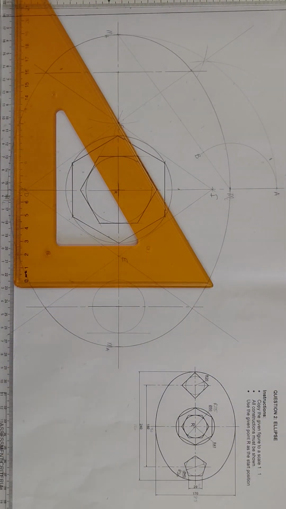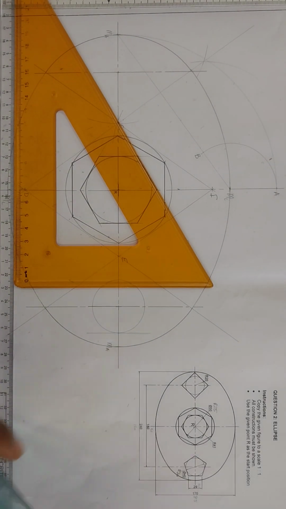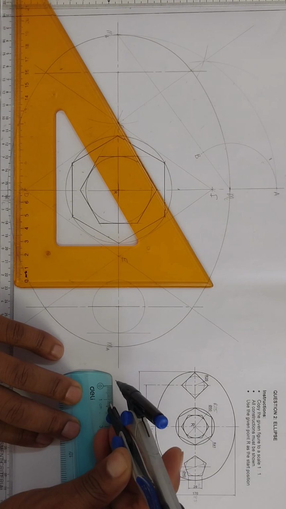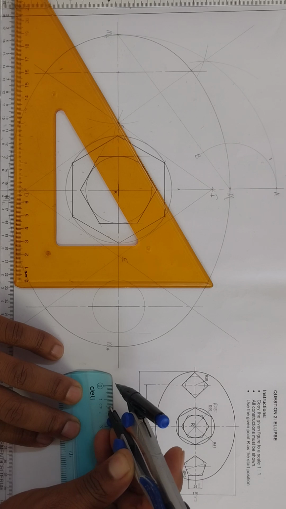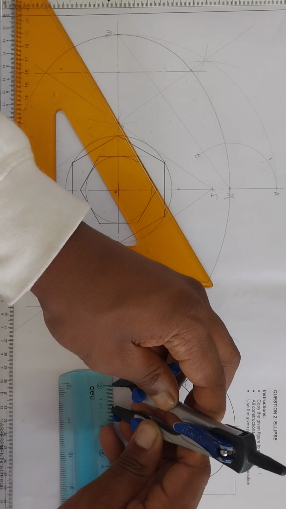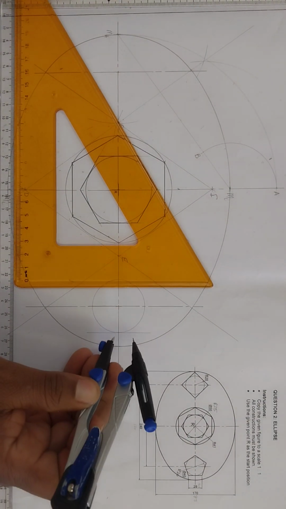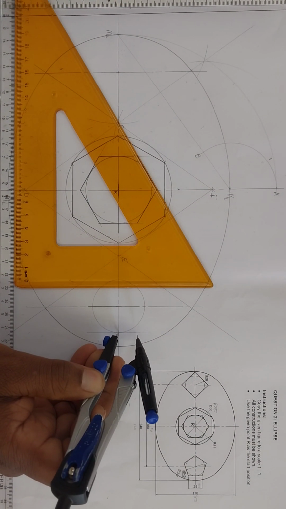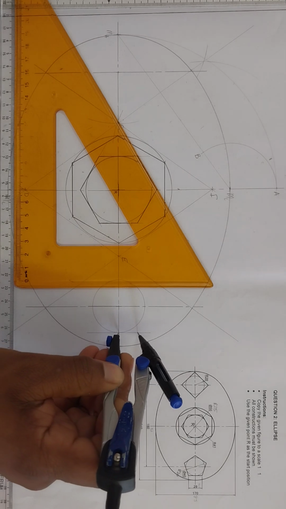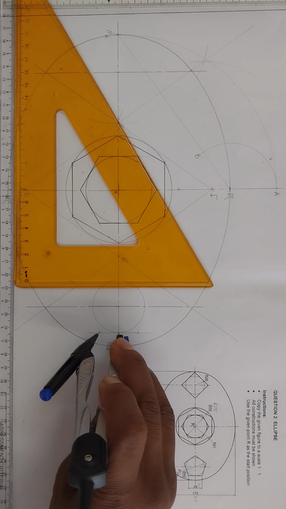So from this line, from the center, you're going to measure 14 and a half. So take your compass and your ruler. It's going to be 14 and a half right here, like this. And take this, mark it there, mark it there.